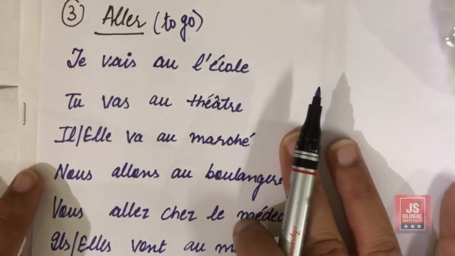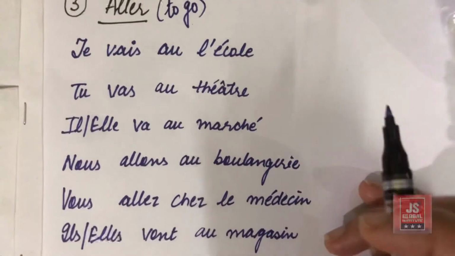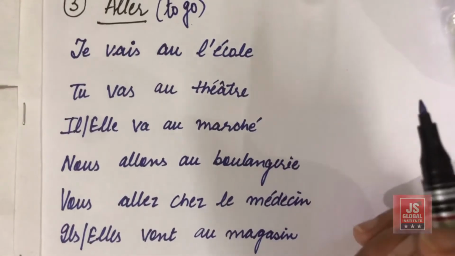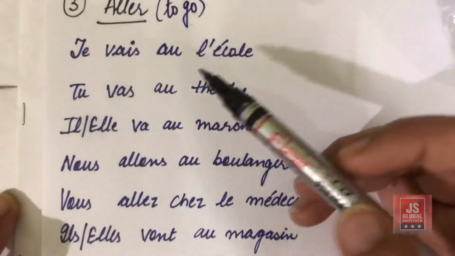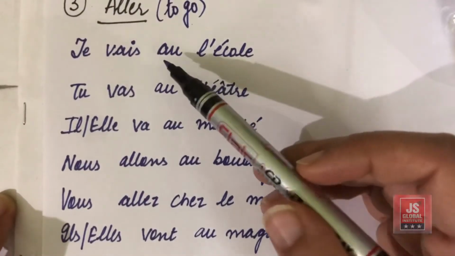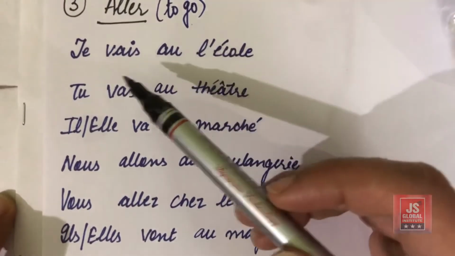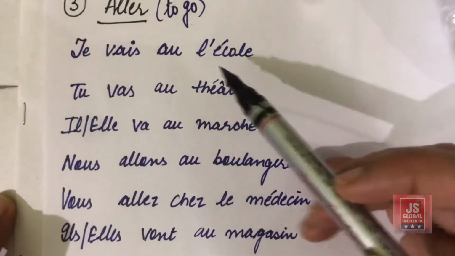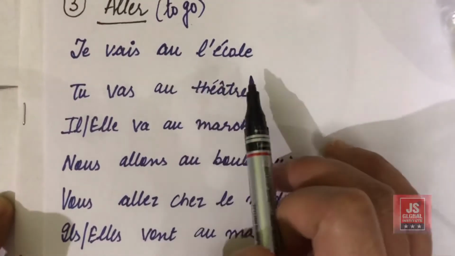Okay, so whenever we say that I am going or I go, we always use to. Okay, that is we are going to some place, so for that to we use au, that is au. Okay, so if I want to say that I go to school or I am going to school, I will say je vais à l'école.